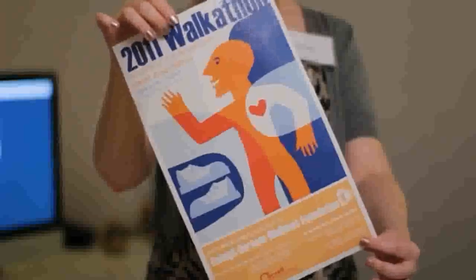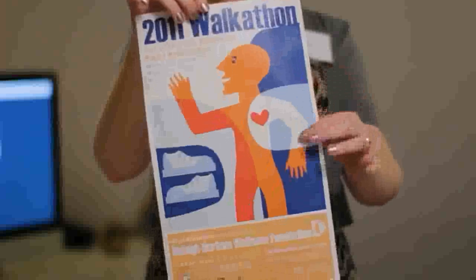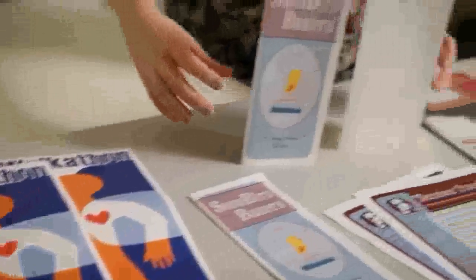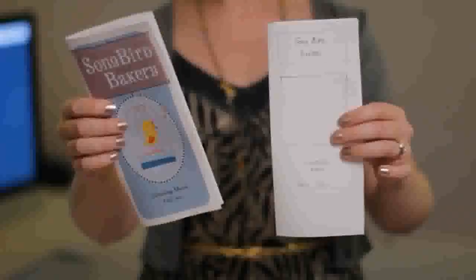If you're using Publisher or even another program like InDesign, you might want to start with a template. A template can help you pinpoint things like the right size and orientation for your project, the margins, and the way your content should be laid out.